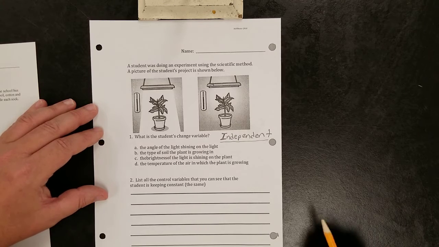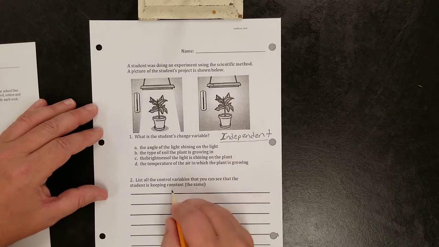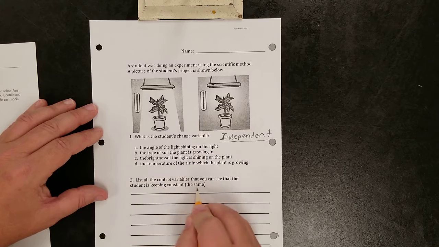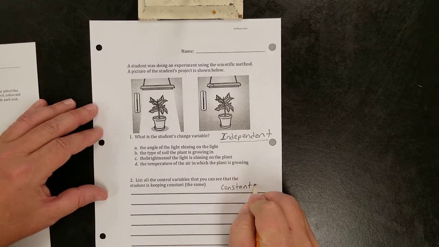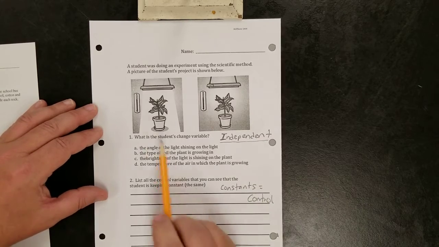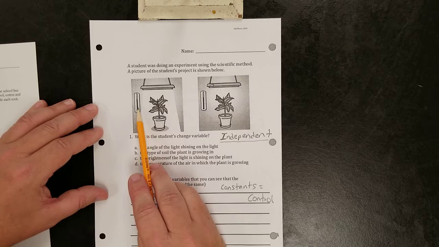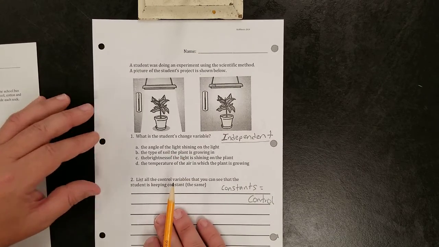All right? Then it says list all the control variables that you can see the student is keeping constant or the same. Remember, control variables and constants are the same thing. Constants equal the same thing as a control. So, some kids, I'll give you a hint, see that the temperature is the same. And I gave you a few other hints. The ones that you think are the same, go ahead and put those in for number 2 on the second page.